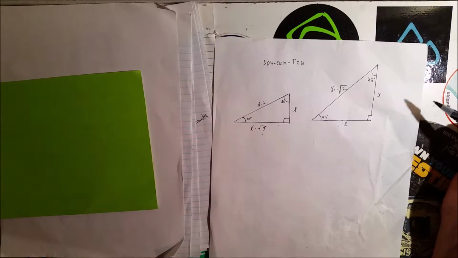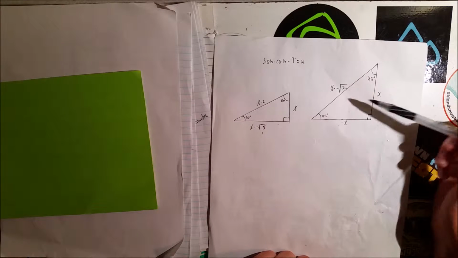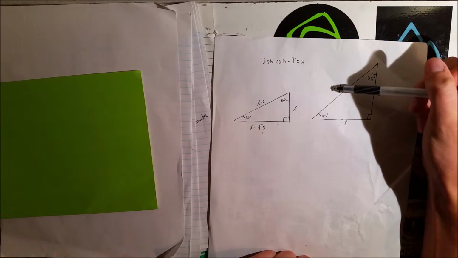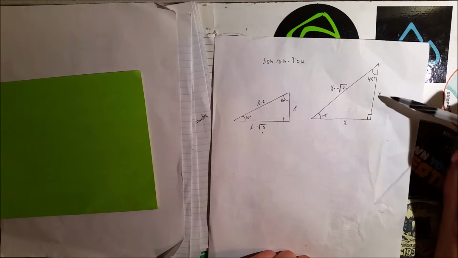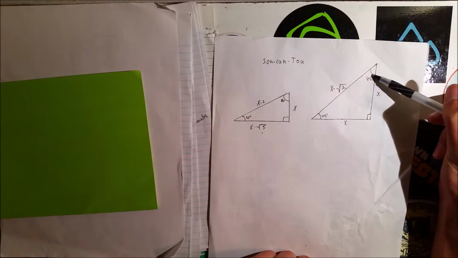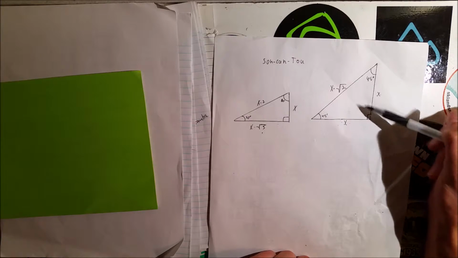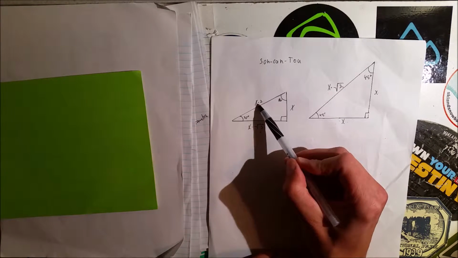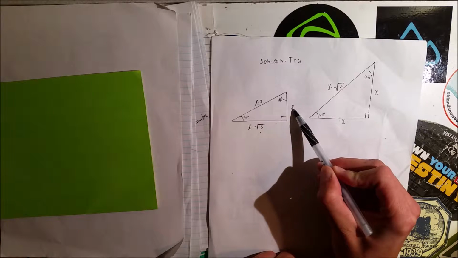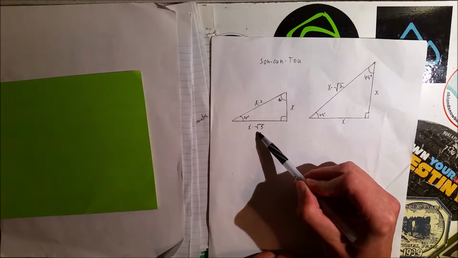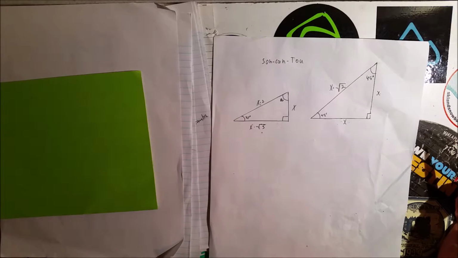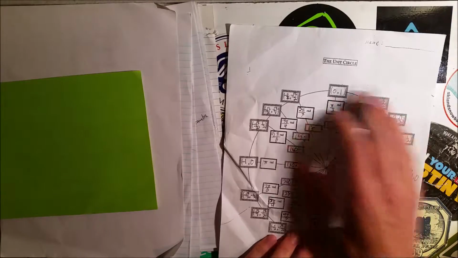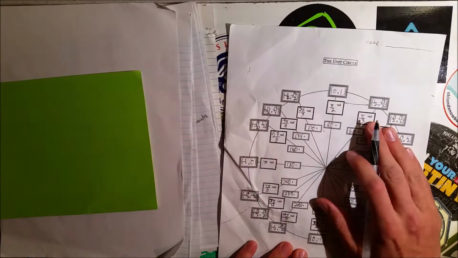So, based on other rules of triangles, all triangles that are 45, 45, 90 have the hypotenuse as x root 2, with this length being x and this length being x, because this length and this length are the same. With 30, 60, 90 triangles, a hypotenuse is 2x, this is x, and this side is x times root 3. All of these are built into the unit circle.